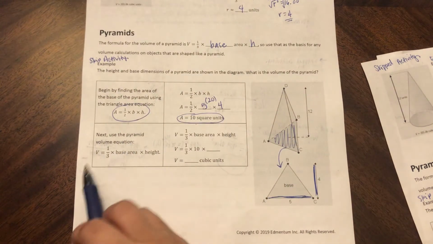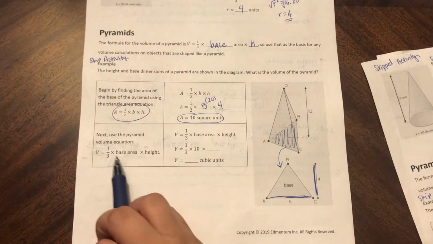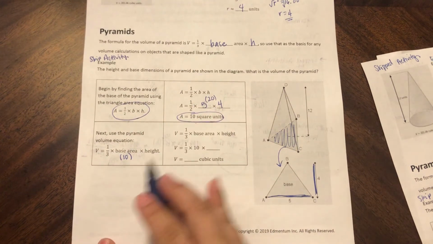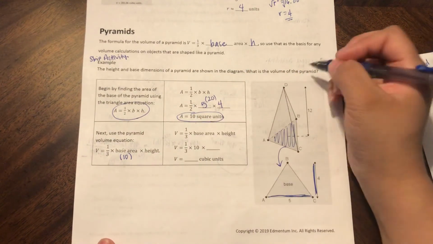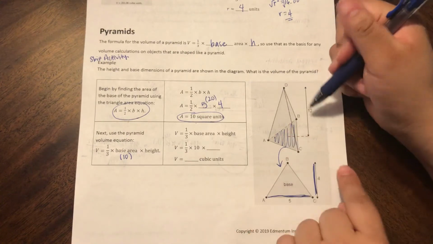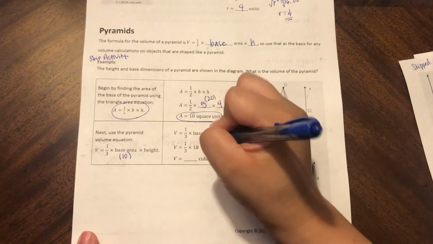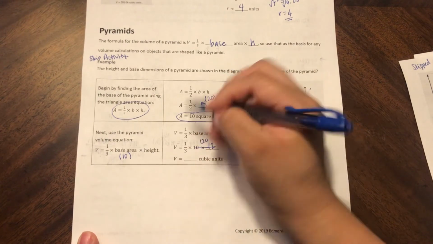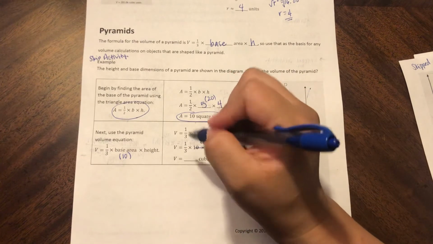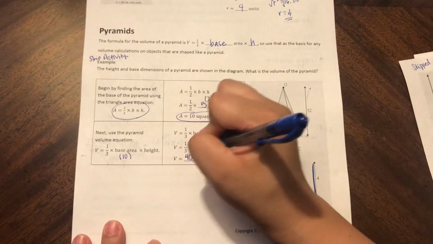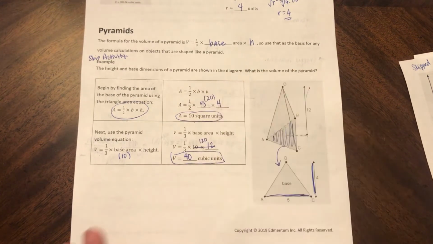Next, use the pyramid volume equation. The volume is equal to 1/3 times base area times height. We just figured out the base area was 10, so now we're going to apply that over here. The height of this picture is 12, so we'll put a 12 here. 10 times 12 is 120, so then 1/3 of 120 is a fancy way of saying divide that by 3. 120 divided by 3 will be 40 cubic units. So that's the answer to that.